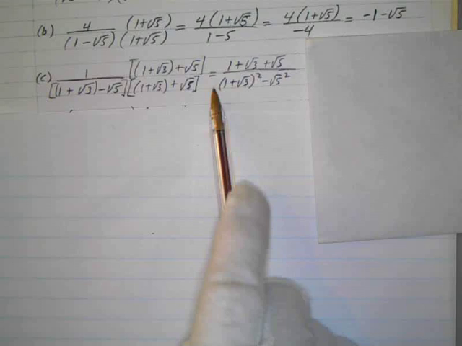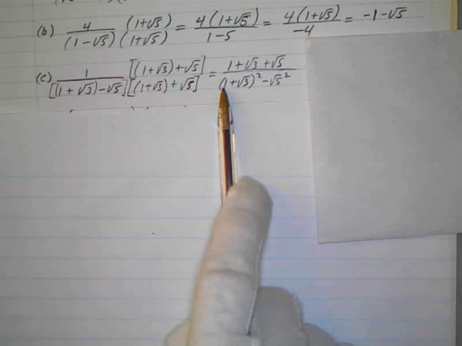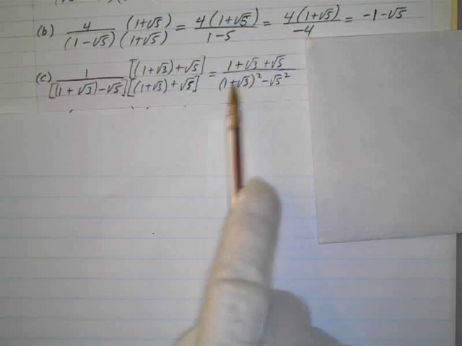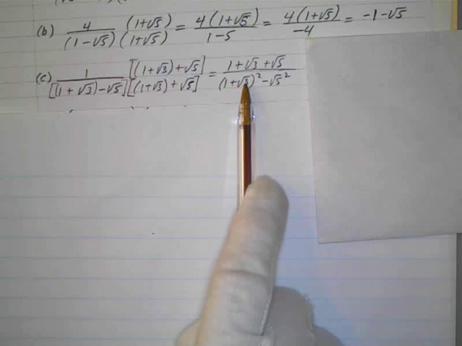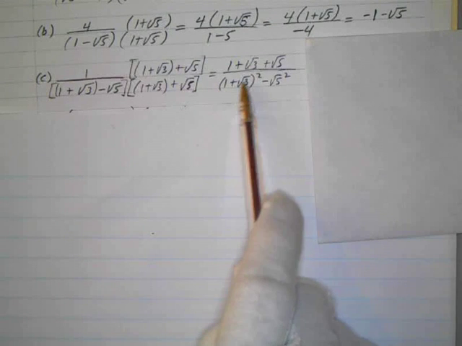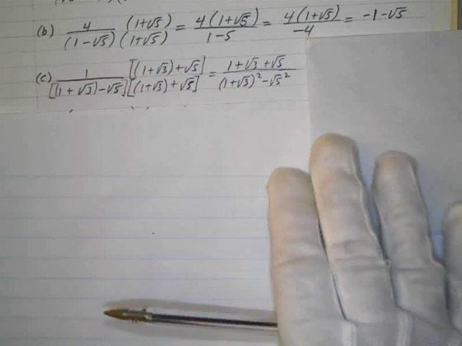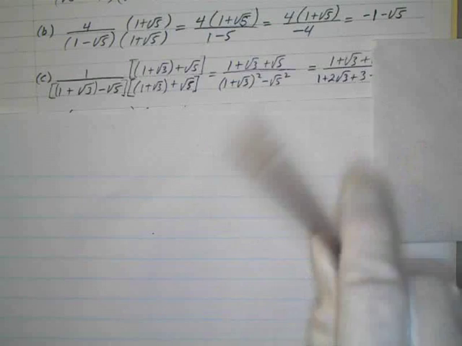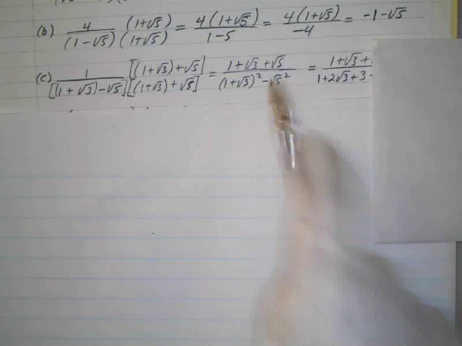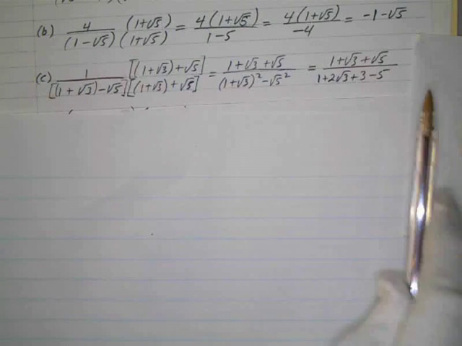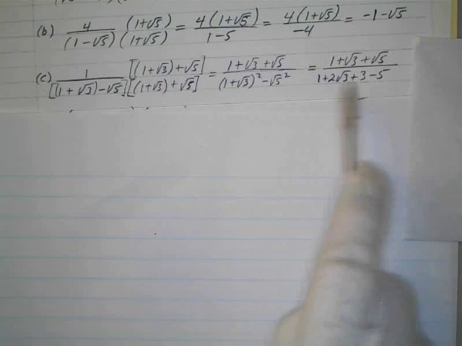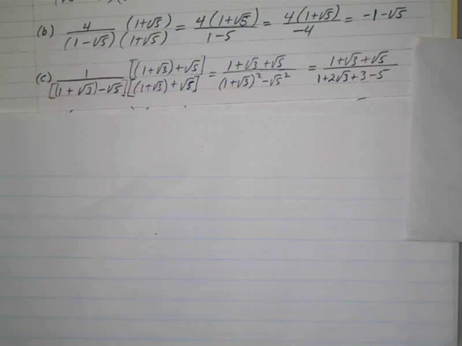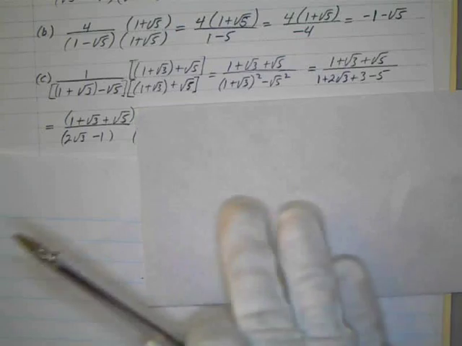Now I've got to square that out, but I can use the binomial squared formula we learned back in Algebra 2. 1 squared is 1, plus twice the product, which is 2 times the square root of 3, plus the square root of 3 squared, which is 3, minus the square root of 5 squared, which is 5. Top stays the same, and I can simplify this. 1 plus 3 is 4, minus 5 is negative 1. So this is what I end up with.